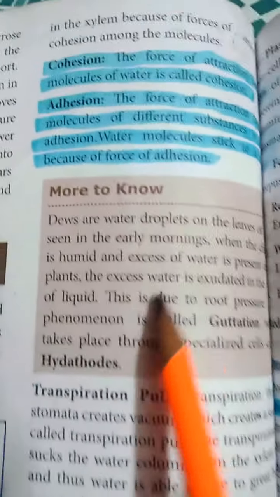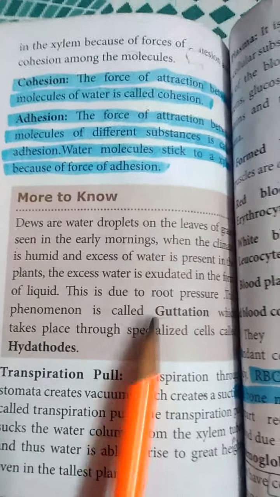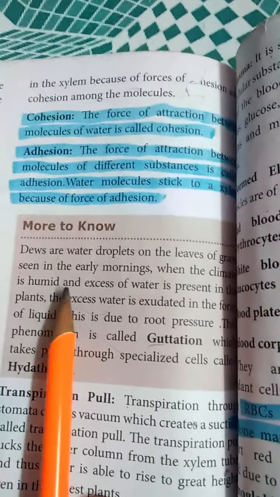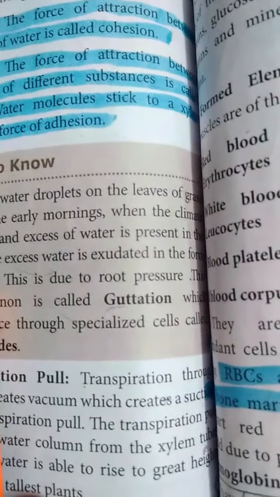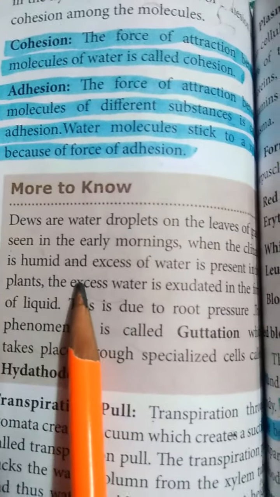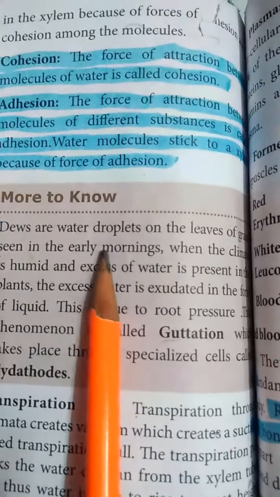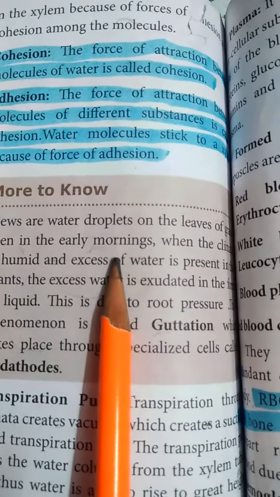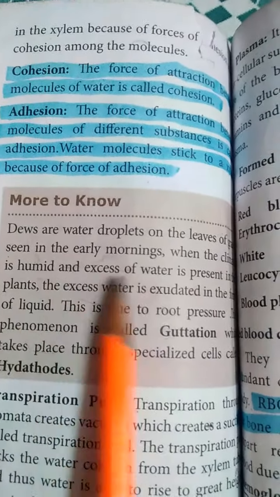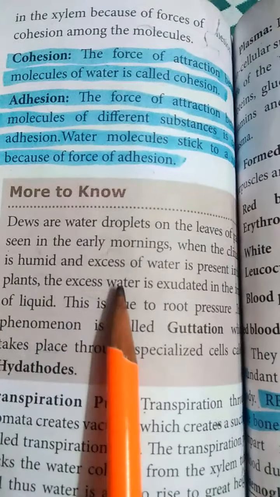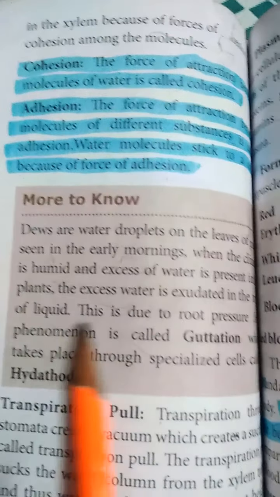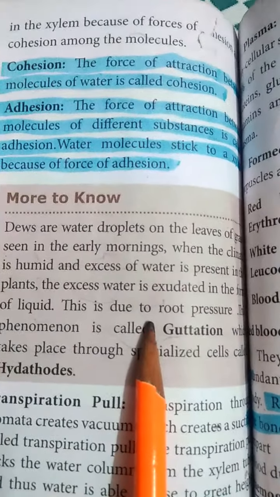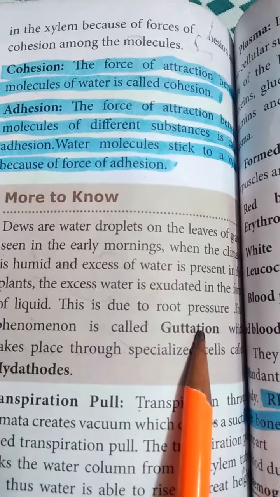Next, we are going to study what is guttation. You have seen in the early morning when you walk over the grasses they are wet. We can see this only during the early morning because at that time the temperature is less and humidity is more. Dews are water droplets on the leaves of the grasses seen in the early morning. When the climate is humid and excess water is present in the plant, that excess water is exuded, meaning it comes out in the form of liquid. This is due to root pressure. This phenomenon is called guttation.